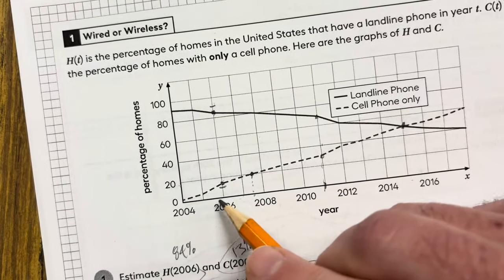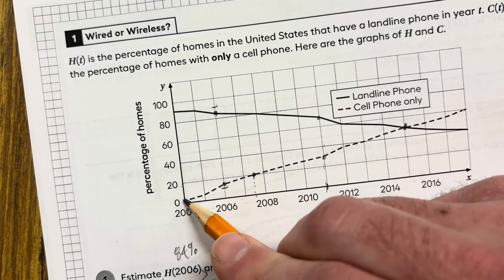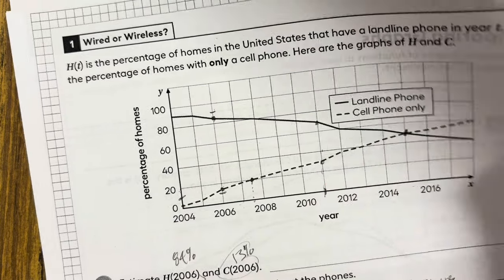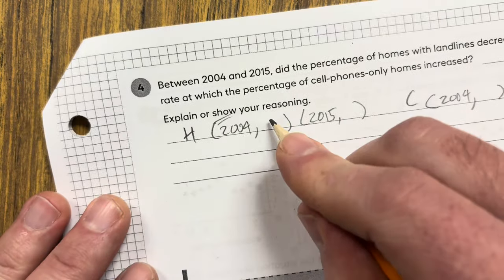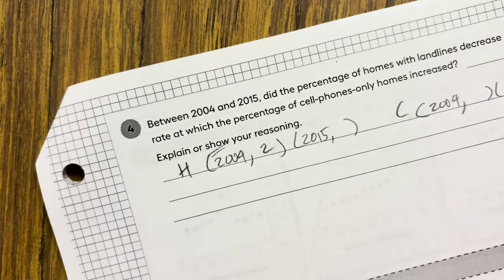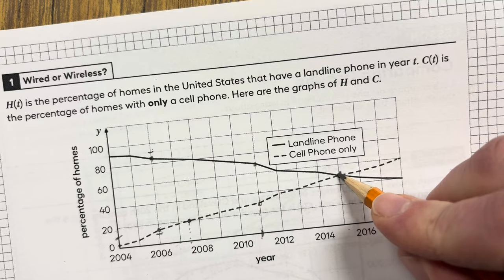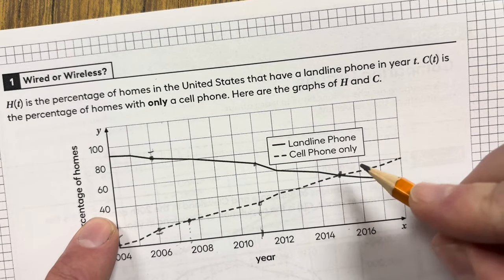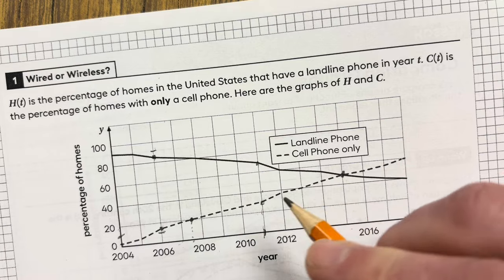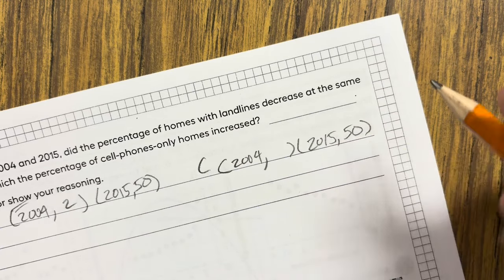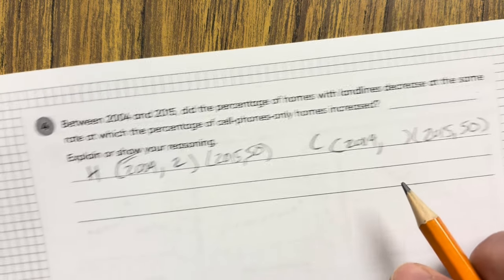So for H, 2004, let's say if this is 10, let's just say that's 2. 2004, let's say that's 2%. And then for 2015, that one is 50. We'll just say that's 50. And that's going to be the same for this one, because 2015 is when the functions were equal.